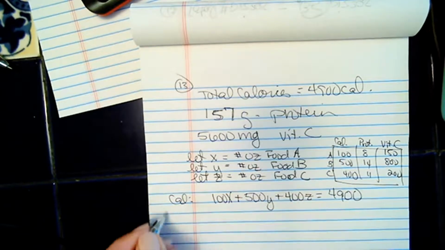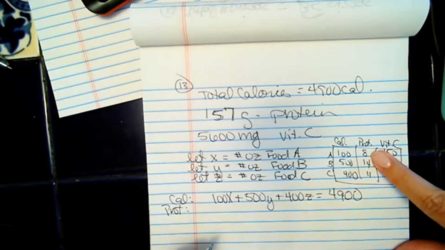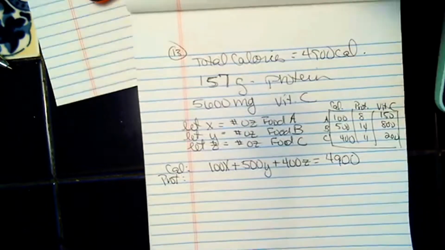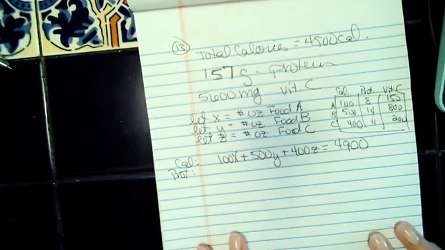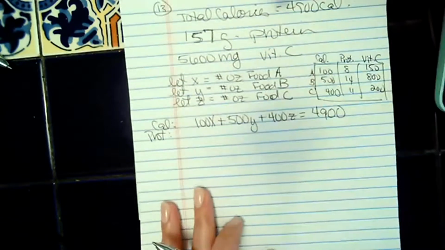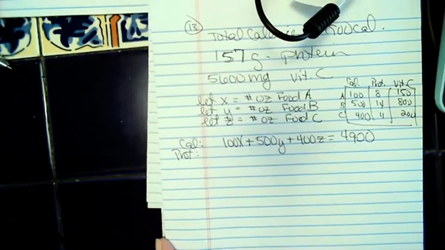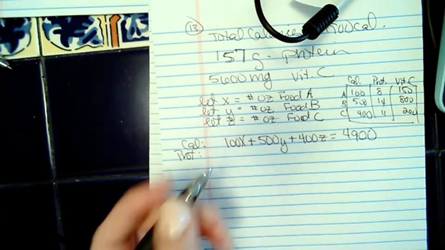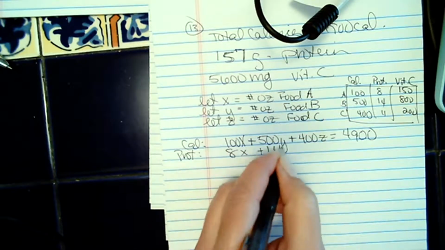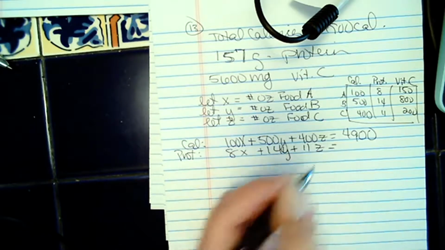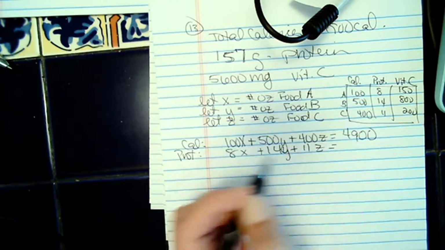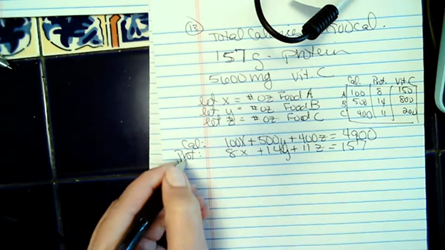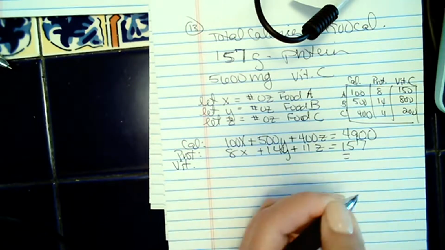And we're just going to go through and do this again for protein, which is basically going down your middle column. Y, that's the column here. All right, so for the middle one, we're doing protein, which is 8 for A, 14 for B, and 11 for C, and Z is food C, and that's the protein totals, which were supposed to be 157 grams of protein.